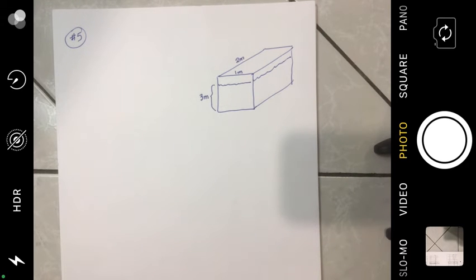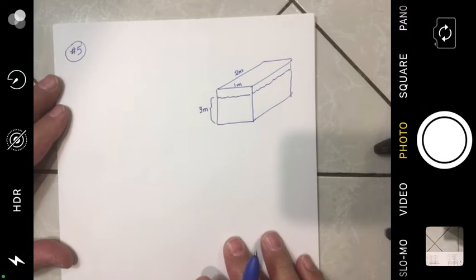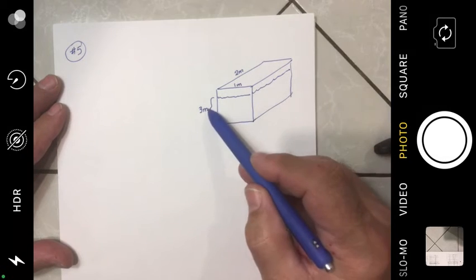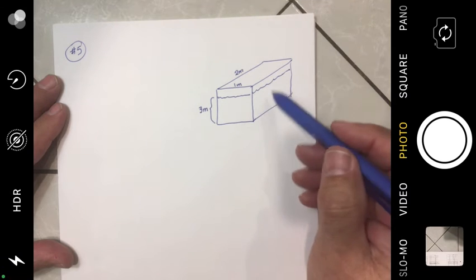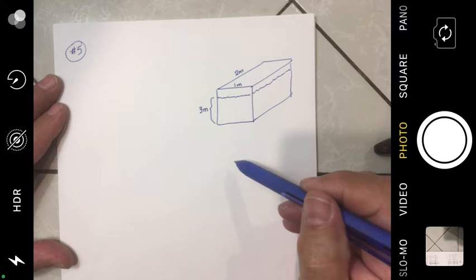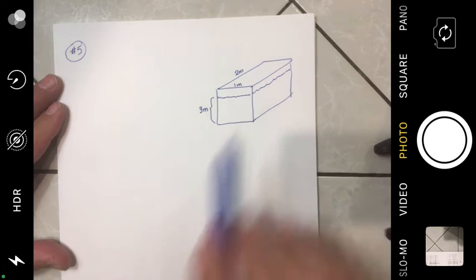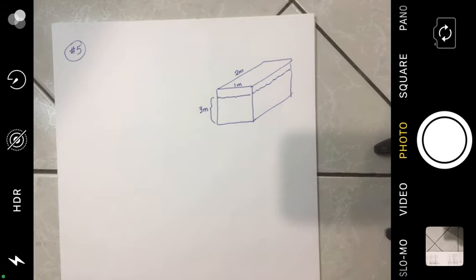Okay, we're going to do number 5. A problem like number 5. Now, this one I asked for the pressure on a side, and it could have been any of the sides. And I asked for pressure on the bottom and the force on the sides.